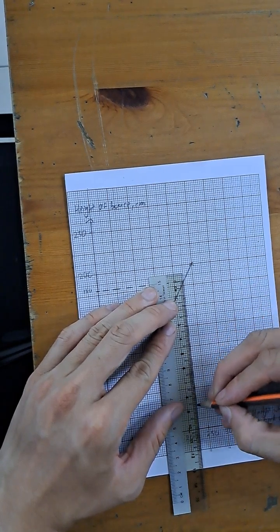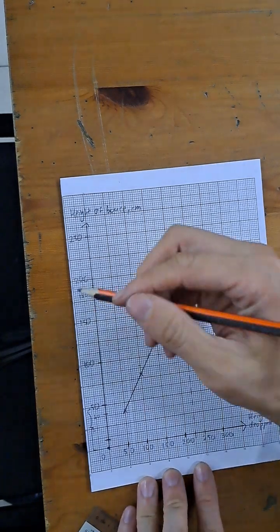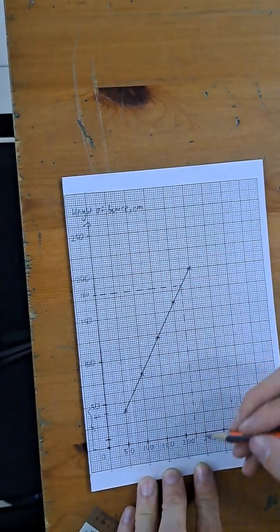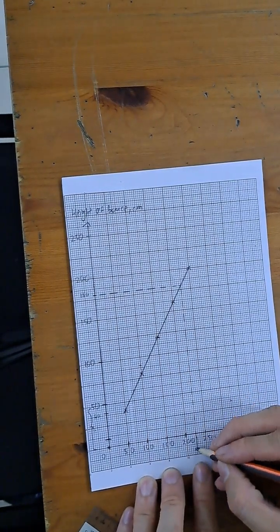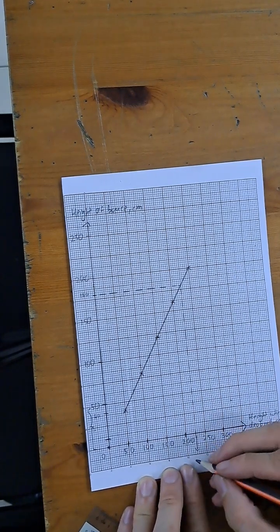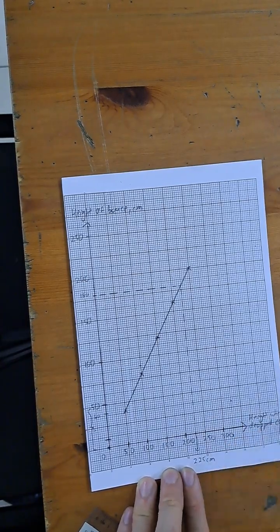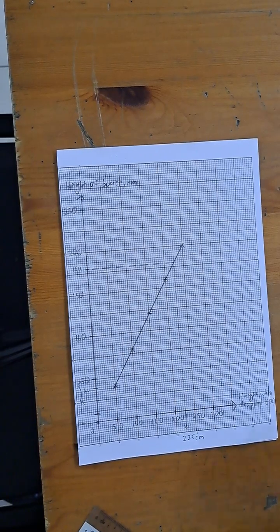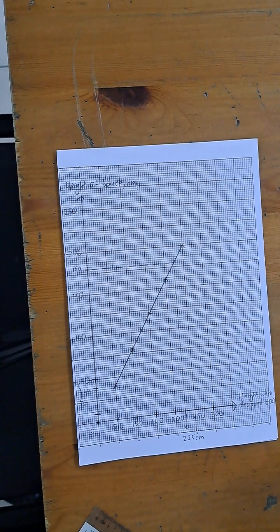Okay, so what does my graph tell me here? It tells me when the ball bounced back up 180 cm, I dropped the ball from this. So based on this, it is the middle of 200 and 250. So I know that it's going to be 225 centimeter. Okay, now that's how you do the graph and extract information from the graph.